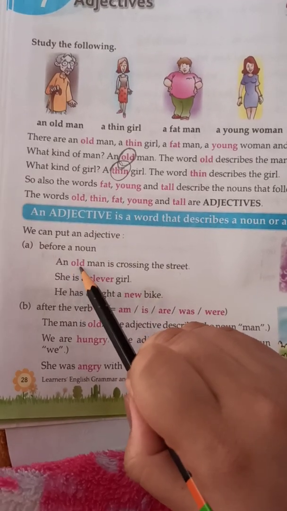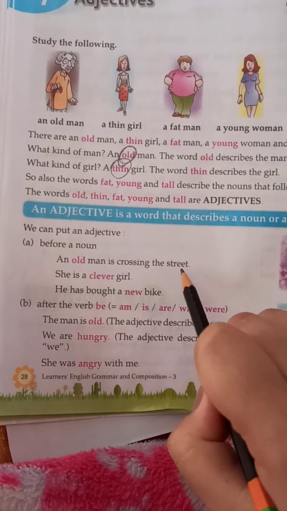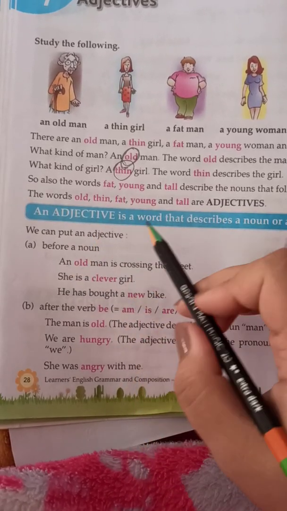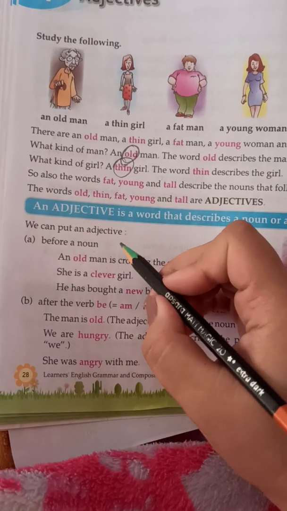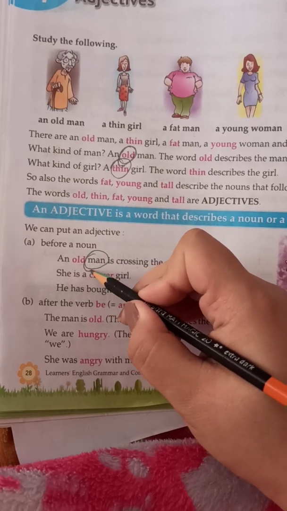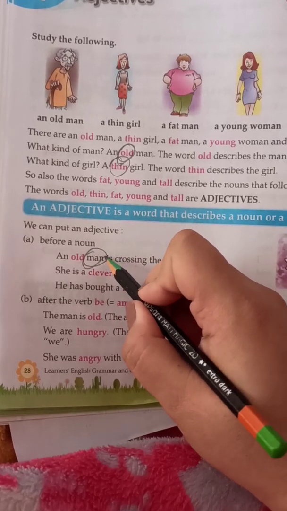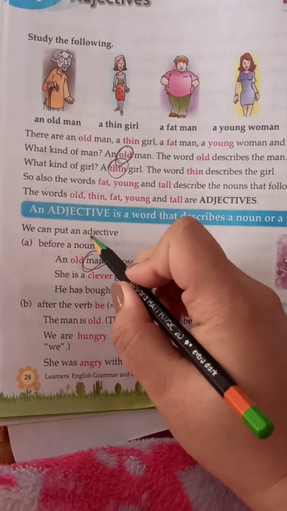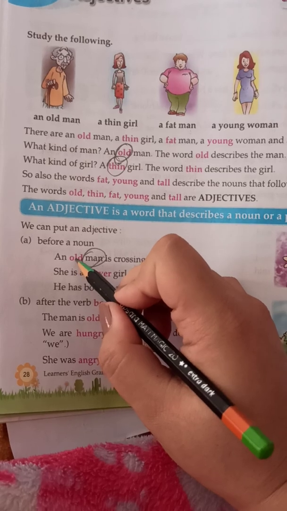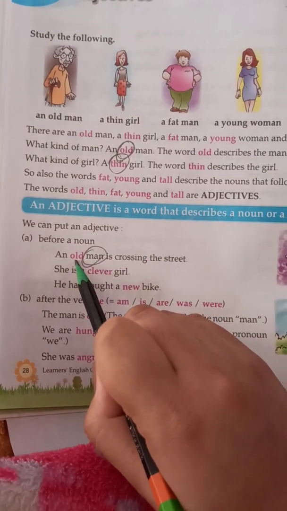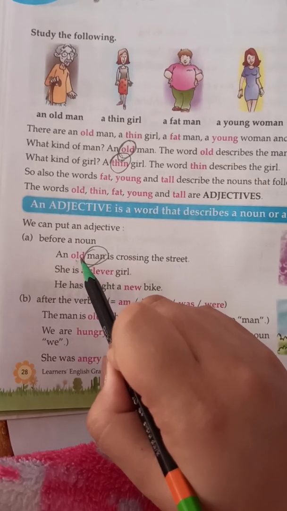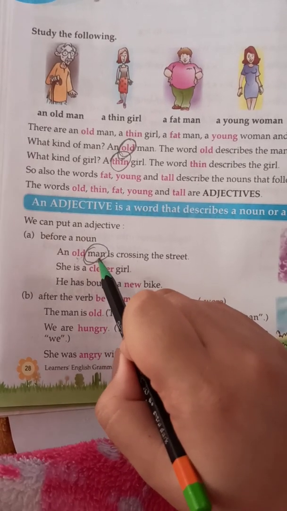What is the noun in this sentence? Man is the noun, the naming word. And we can put an adjective before a noun. So the word old is an adjective and we put it before the noun man.